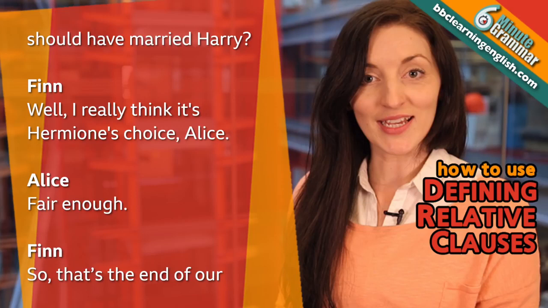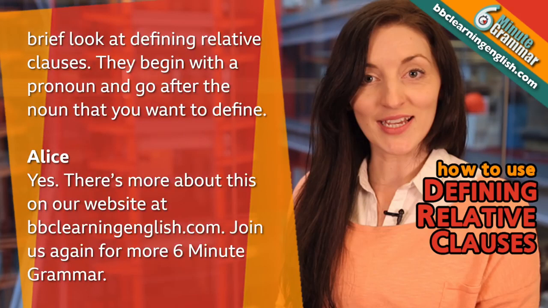Fair enough. So that's the end of our brief look at defining relative clauses. They begin with a pronoun and go after the noun that you want to define.